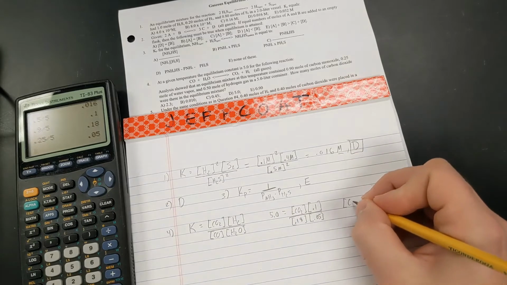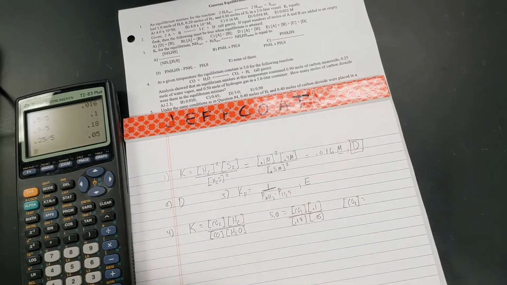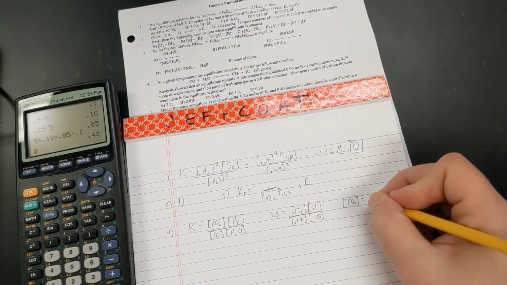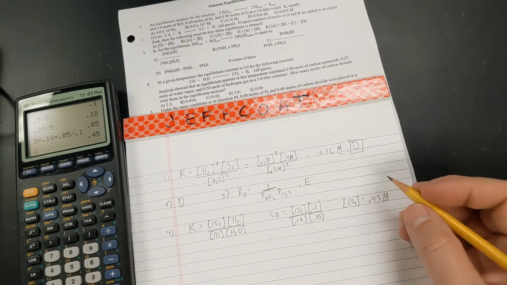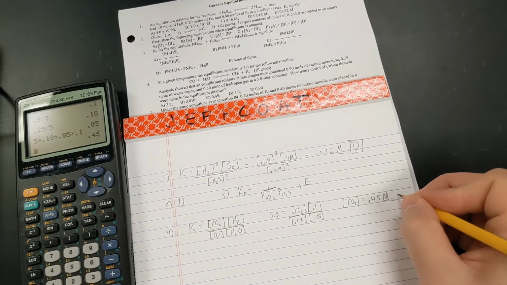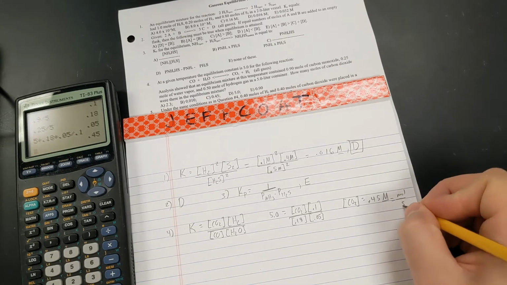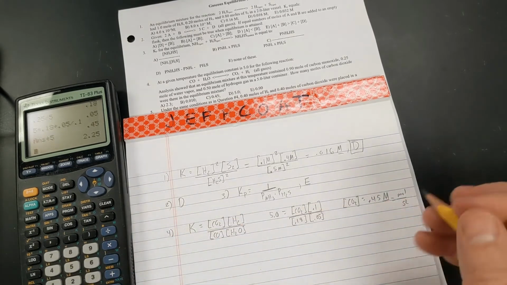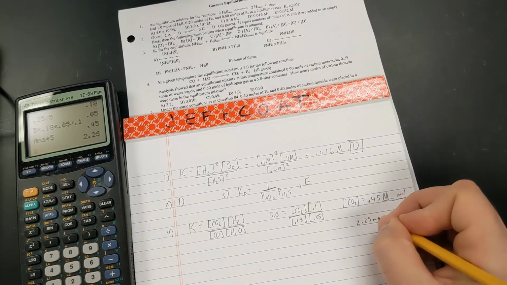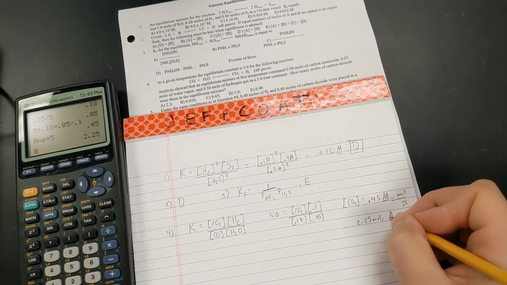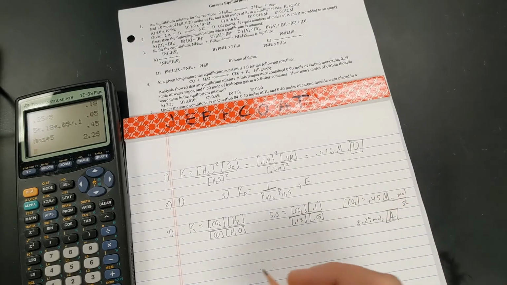So the concentration of CO2 equals 5 times 0.18 times 0.05 over 0.1, 0.45 molar, and that equals moles over 5 liters. So that's 2.25 moles. So the answer is A.